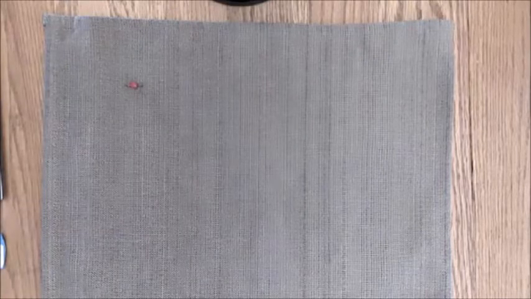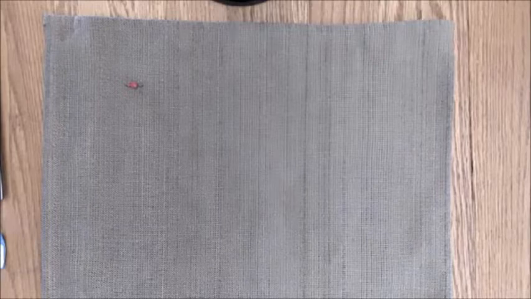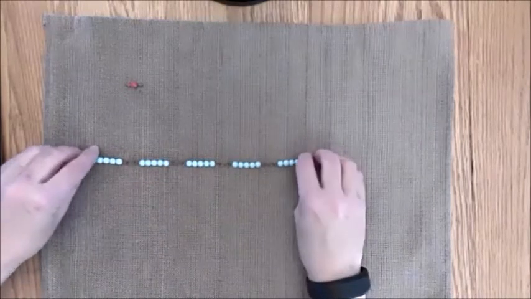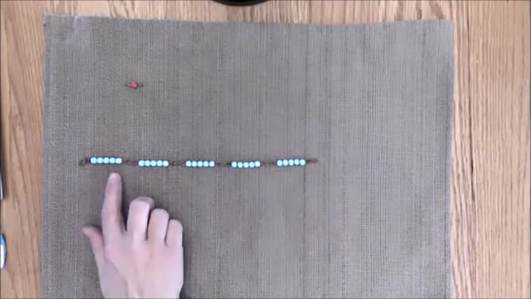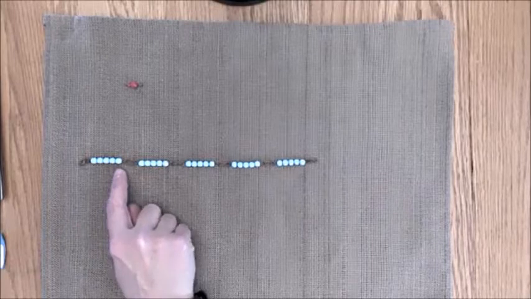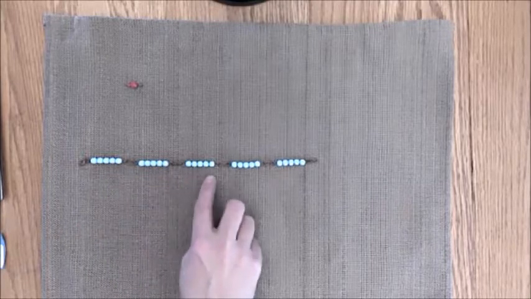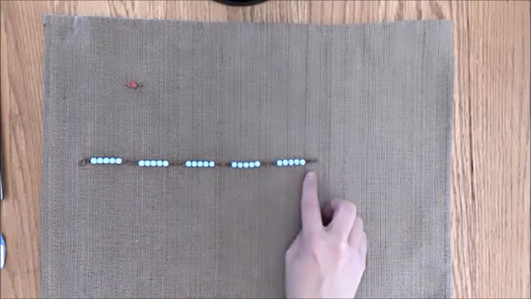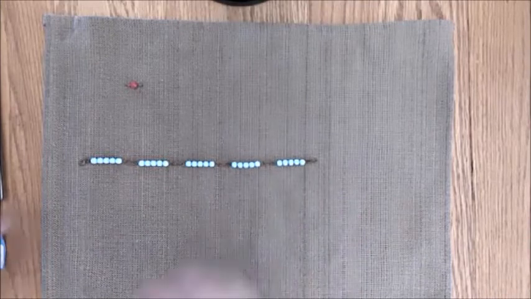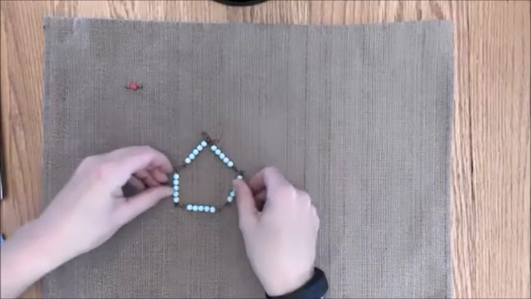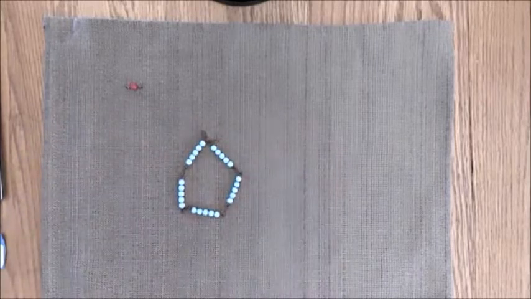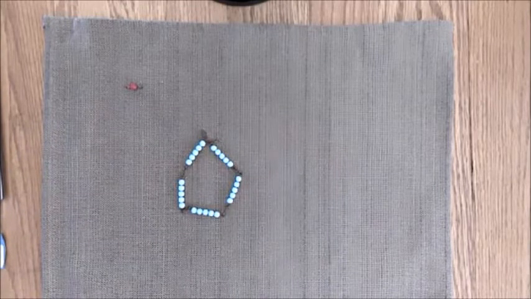If I had the short chain of two, we could try that. I don't have that one here at home. I do have the short chain of five here. If we look at this short chain of five, I have one group of five, two groups of five, three groups of five, four groups of five, and five groups of five. If I bend this around and make it into a figure, I make a five-sided figure. The five chain can make a five-sided figure.